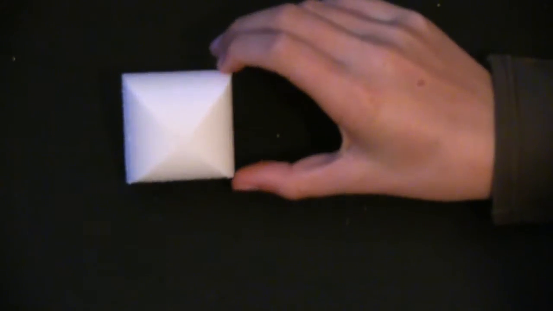I mean, it's not at all obvious that you'd be using the area of a square to find the volume of the shape. Yeah, well, that's why it's such a famous problem, actually.